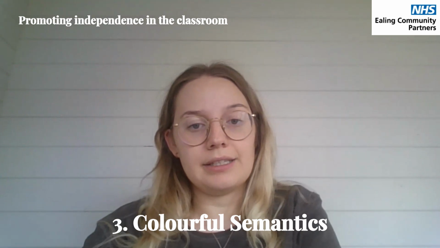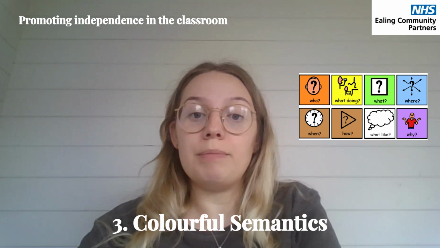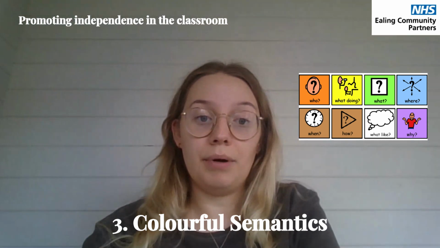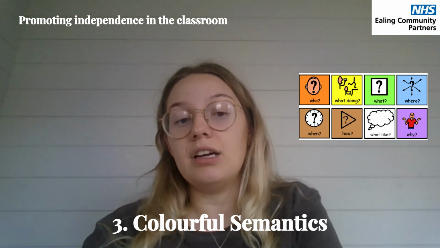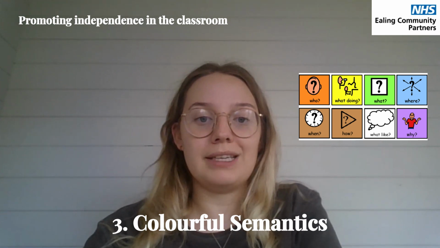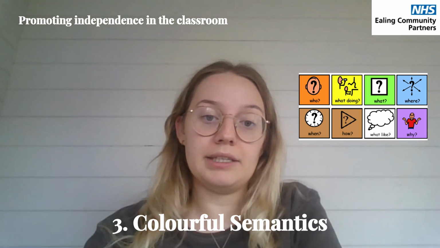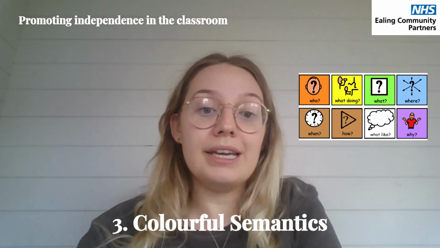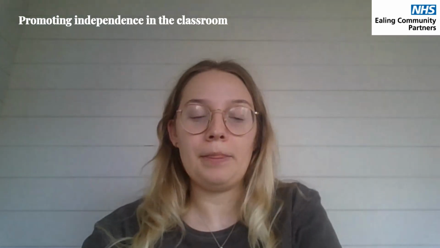Colourful semantics. Many of the resources that speech and language therapists use can be given to the young person to use independently when they feel like they need it. For example, a colourful semantics visual can be kept in the young person's bag or pencil case and can be taken out when they need support with their writing skills and sentence structure.